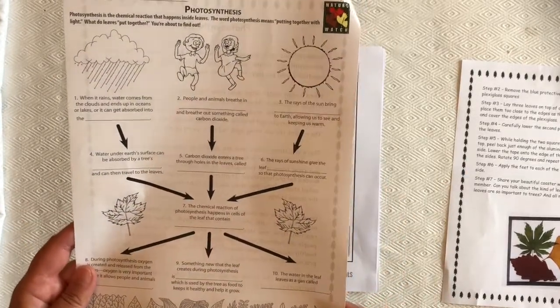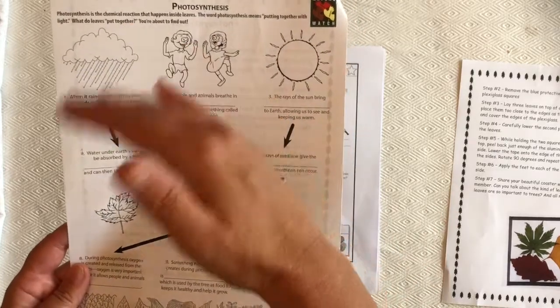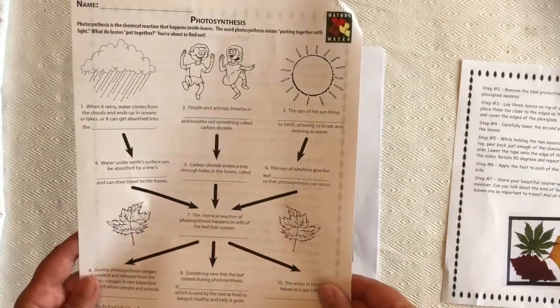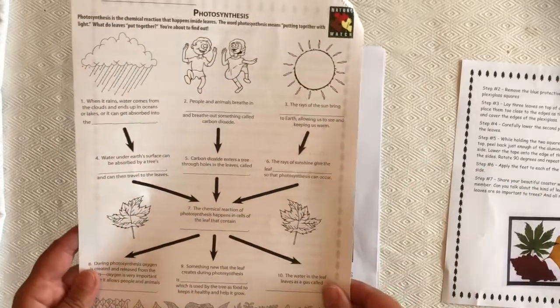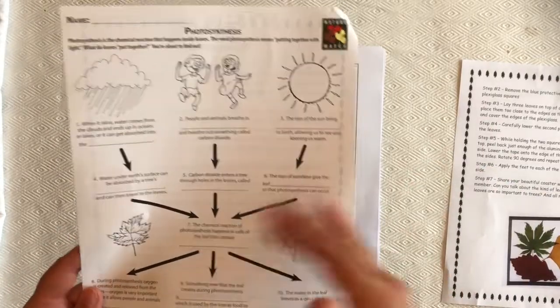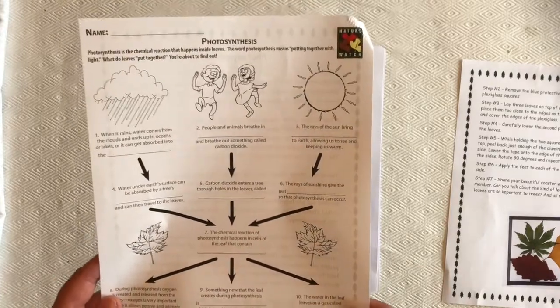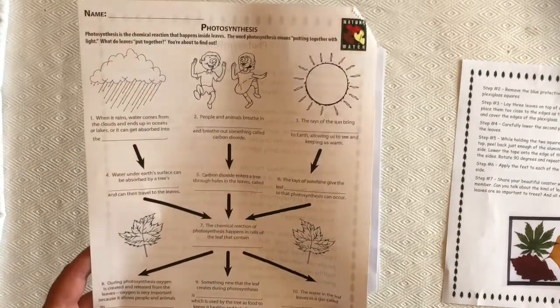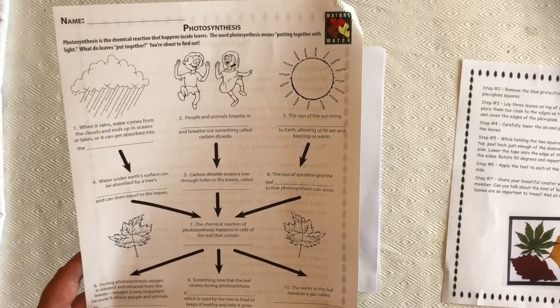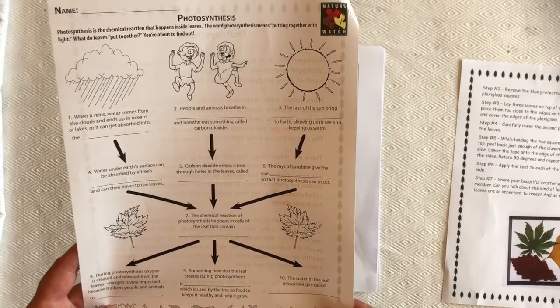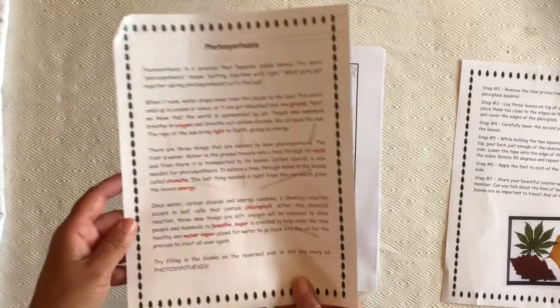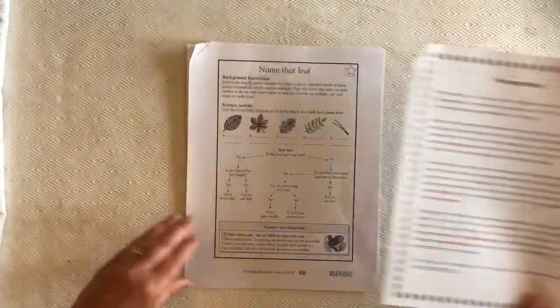Basically it's a story of the rain that helps the trees, the energy from the sun in a process called photosynthesis, creates a chemical reaction that produces food for the trees and also oxygen for us to breathe. So it's a great way to understand the process of photosynthesis.